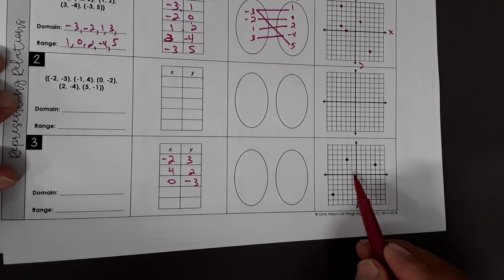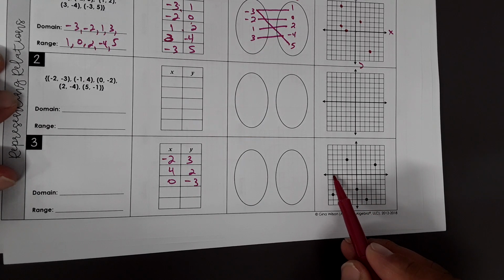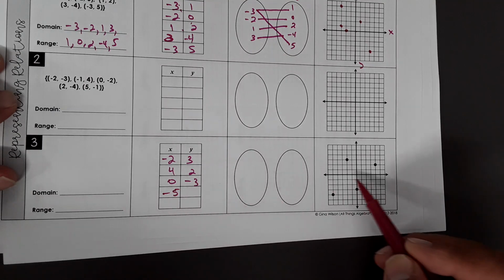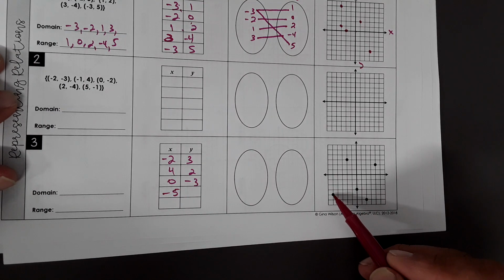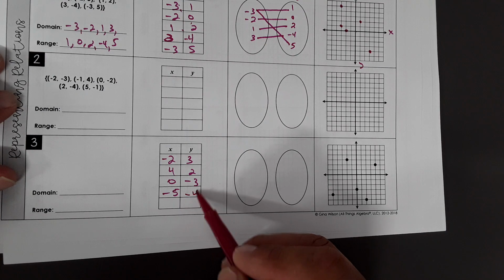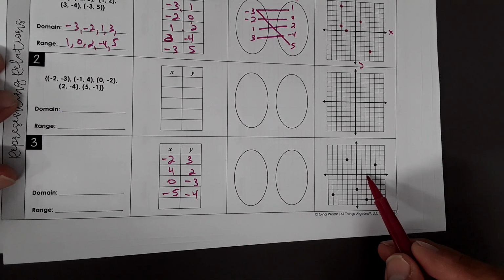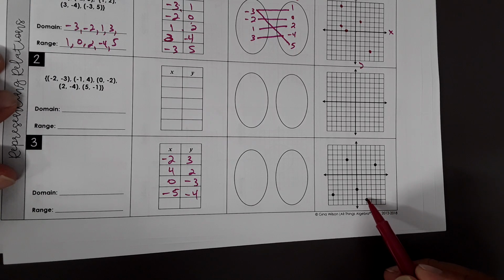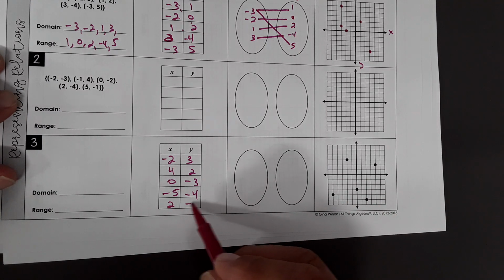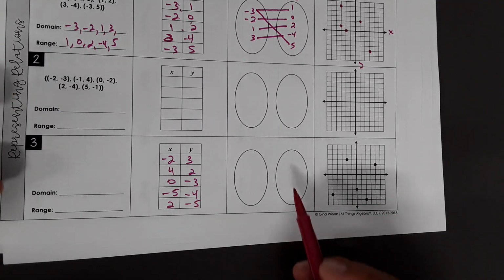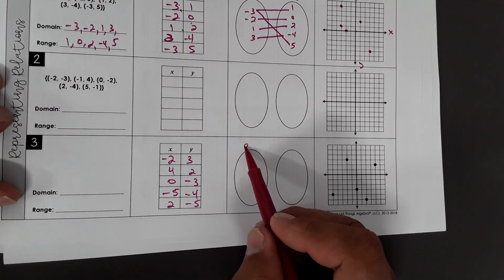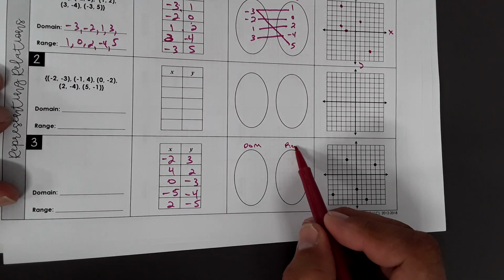This ordered pair, I'm going 1, 2, 3, 4, 5 to the left, which means -5. And then 1, 2, 3, 4 down, which means -4. And lastly, this one, +2. 1, 2, 3, 4, -5. +2, -5. So again, the mapping diagram, I'm going to put my domain numbers here and my range numbers here.